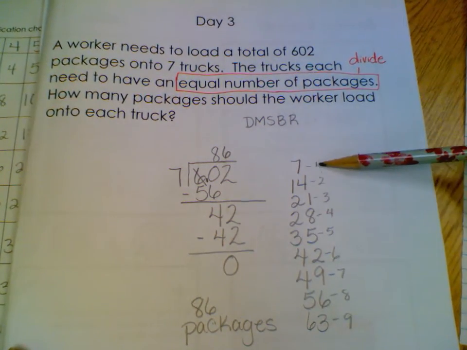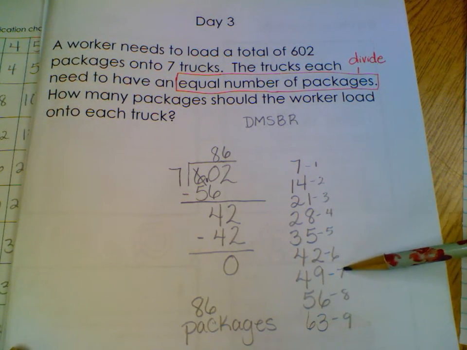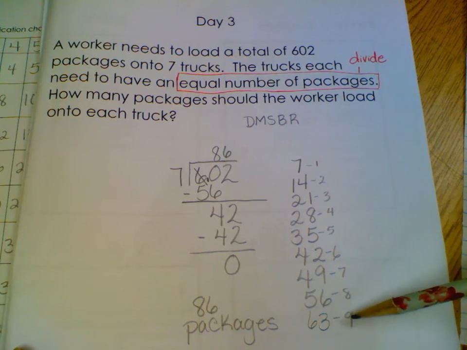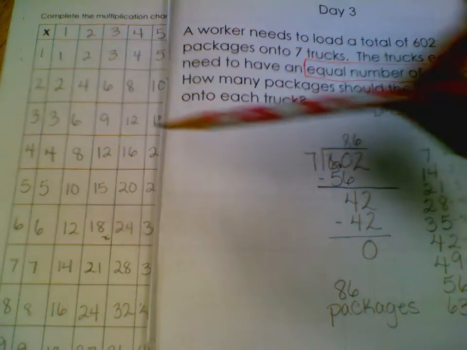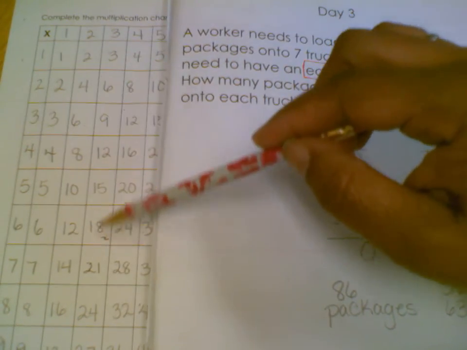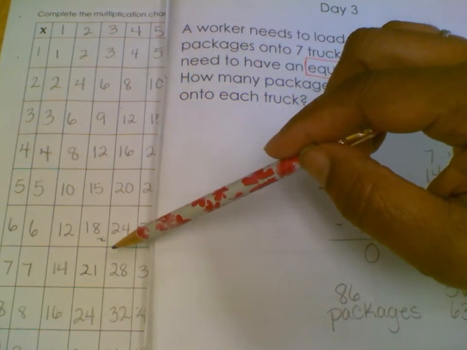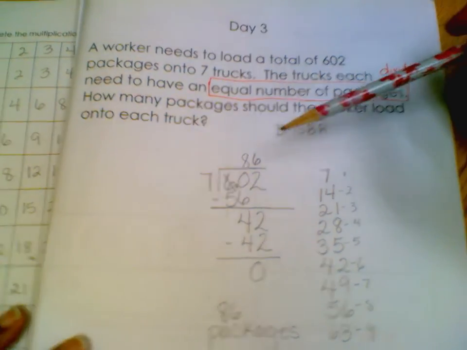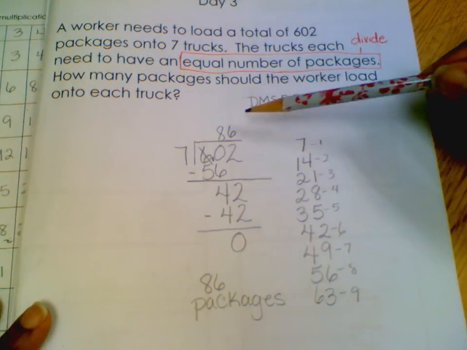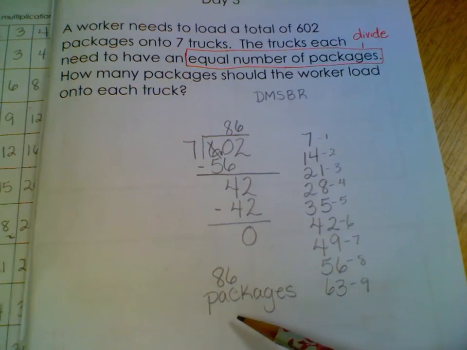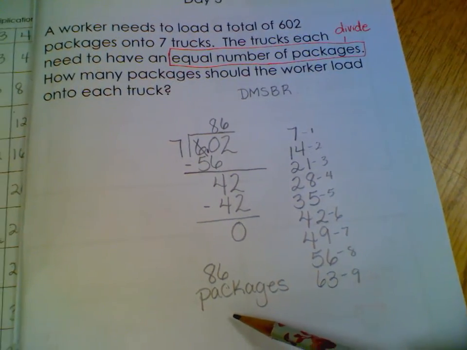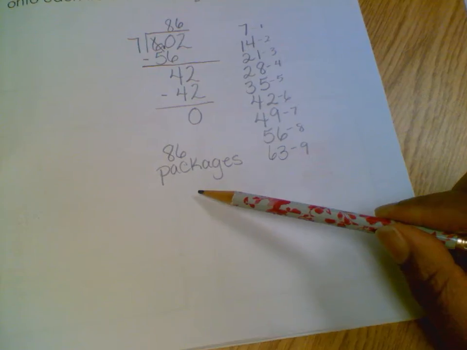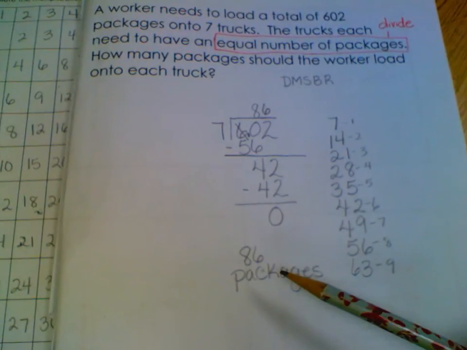And I also on the side wrote down my sidebar because I chose to do my sidebar to help me with my memory. Or, like I said, you can use your multiplication chart, which is fine. So I sat and I worked this out, and I came up with 86 packages per truck. So I hope that's what you got.